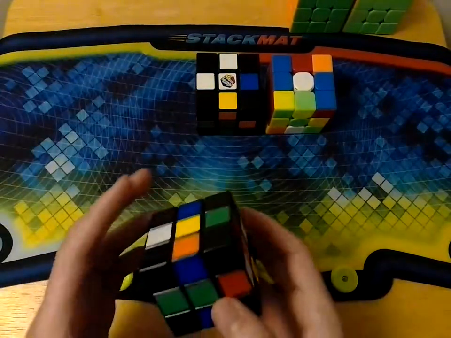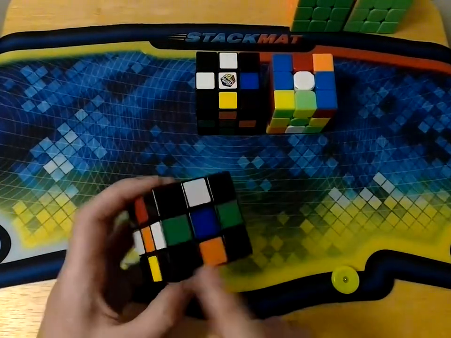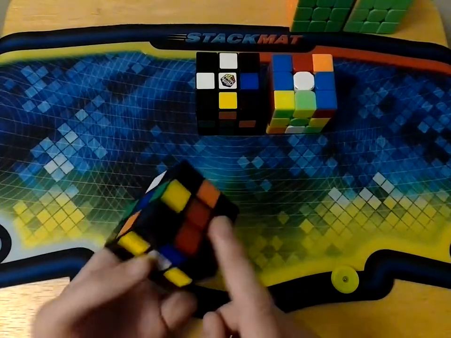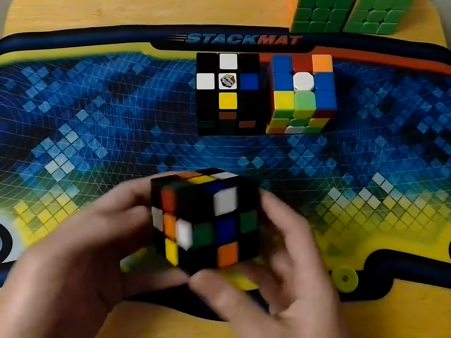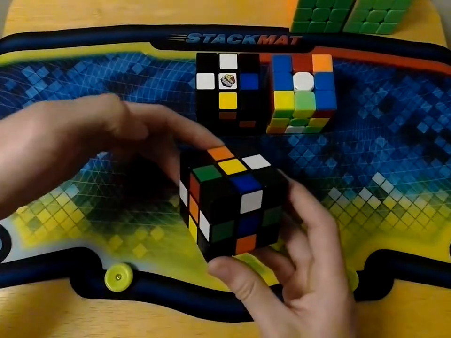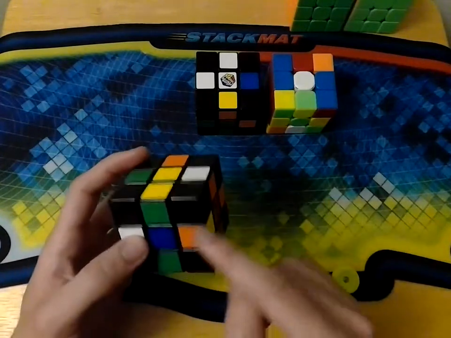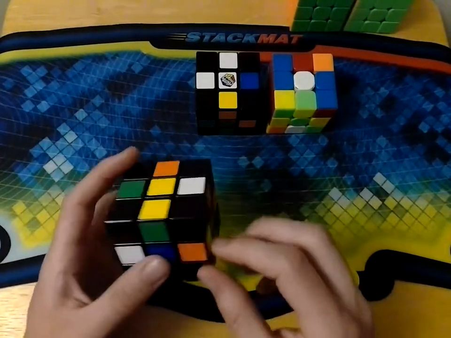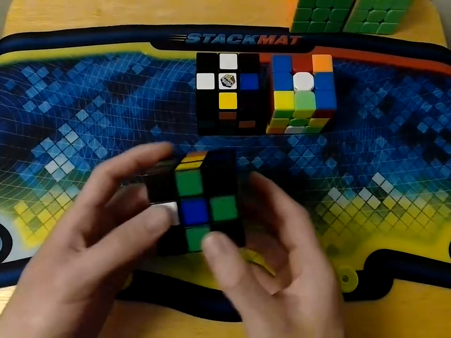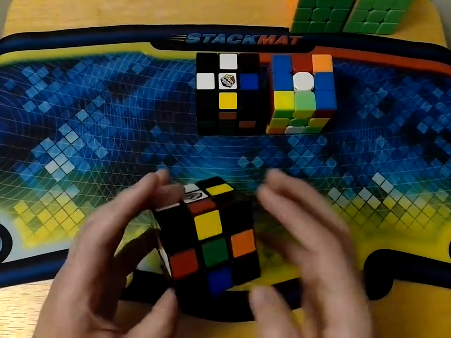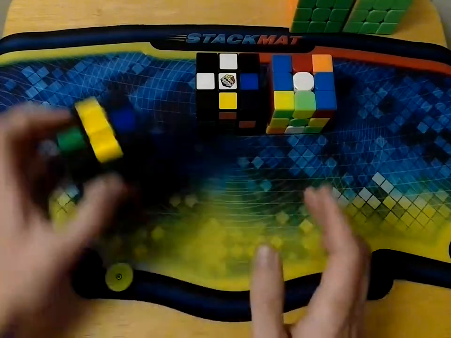So for our first case, we've got 2 in the back, 1 on the side, and then 3 in the front, and nothing on the side. So these 2 here, and this one here, I see this. Well, if I do an F prime, I get this bad edge and this bad edge. They'll slot into these 2 slots on the back very easily with an R2 and a D prime. And then all I have to do is do a B, and then all my edges are solved. Very nice solution.